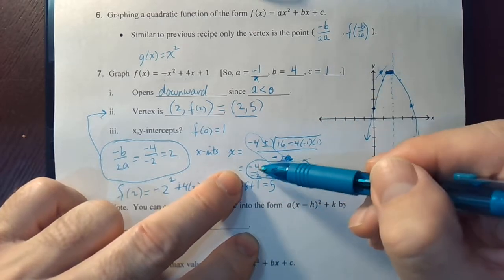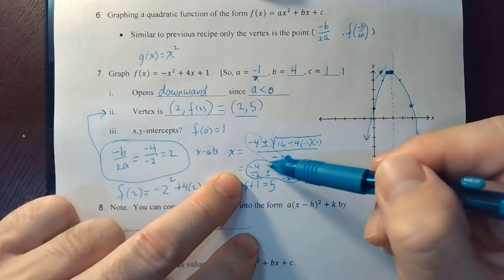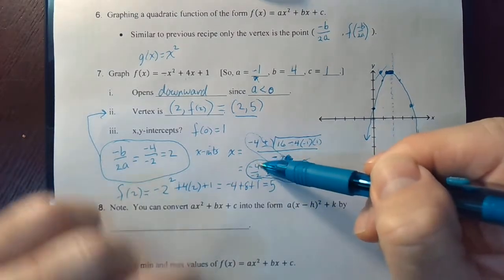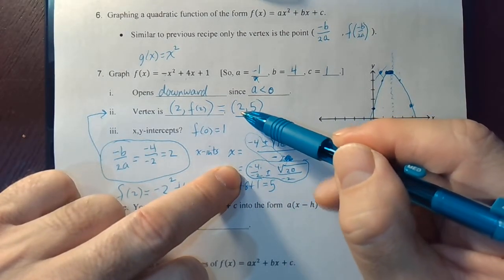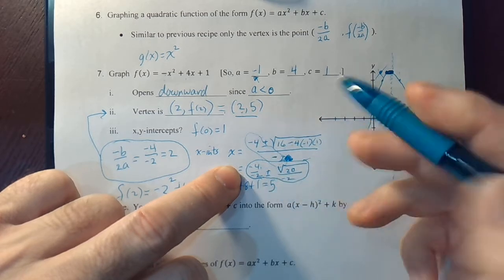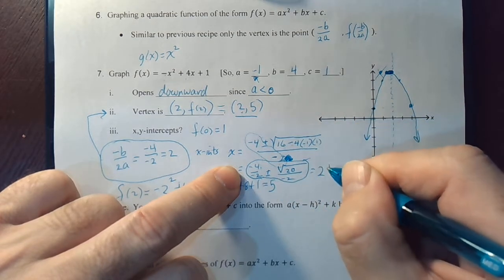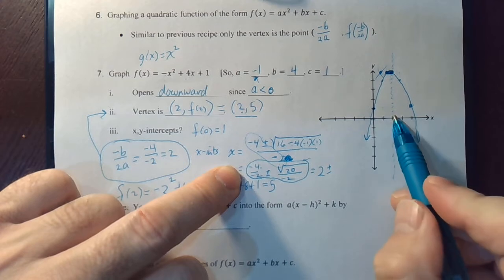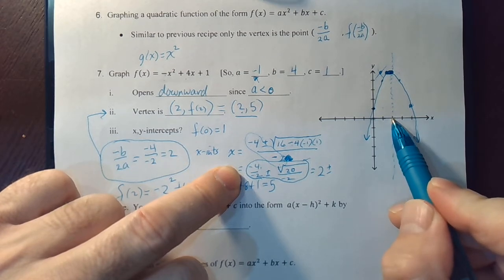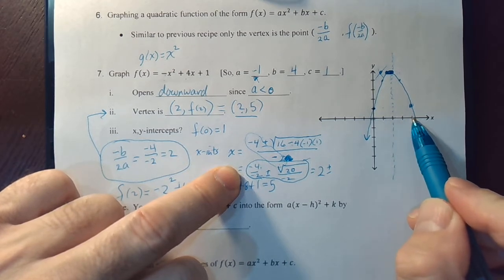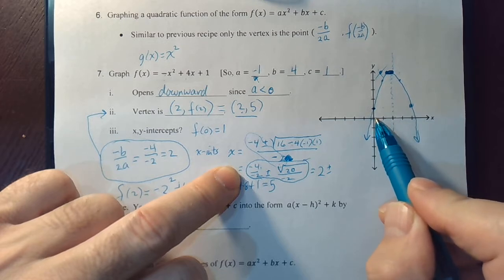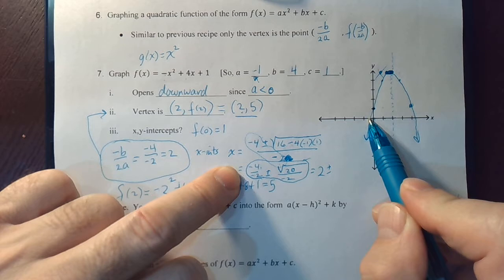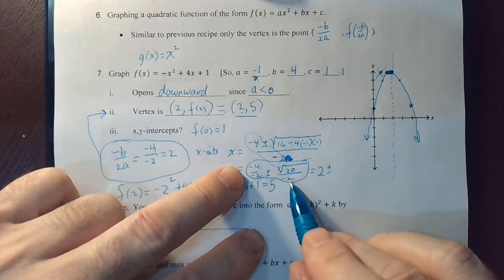Okay, notice that this is really, in the quadratic formula, b over 2a, which is exactly where we got the x value of the vertex. This is 2 plus or minus something, and that makes perfect sense. Here's 2. It's going to be plus 2 point something, and this minus 2 point something. Let's see here.